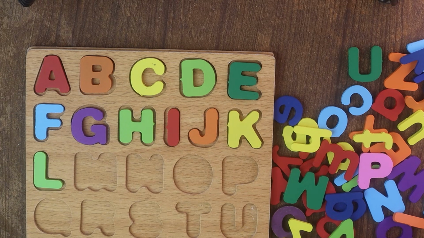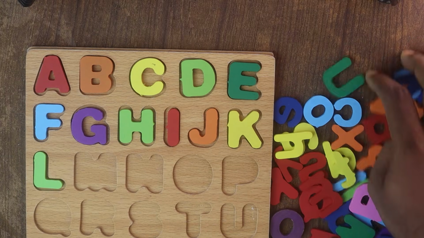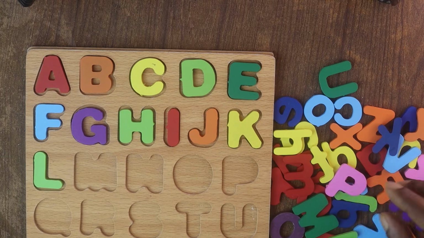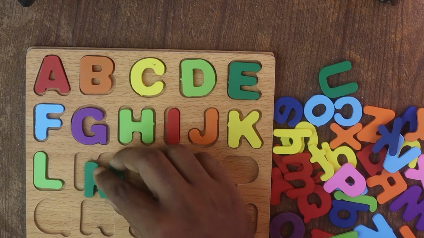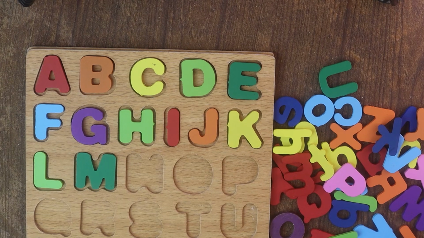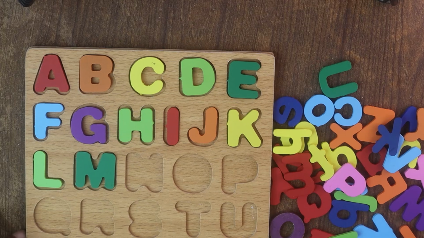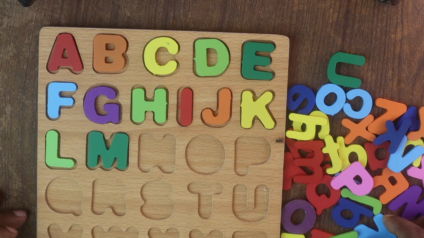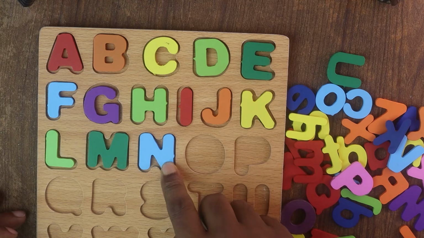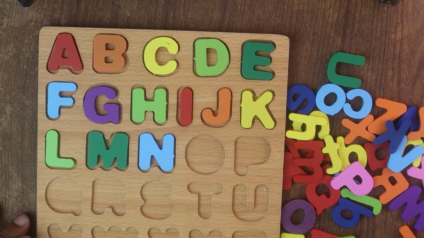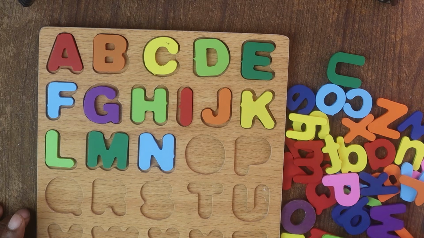L. L for light. M. M for mango. N. N for nest. O. O for orange.